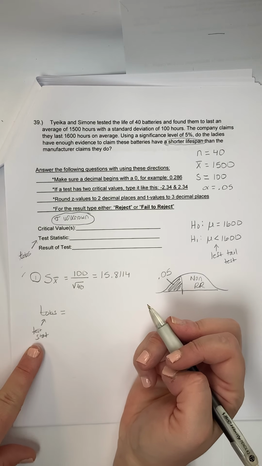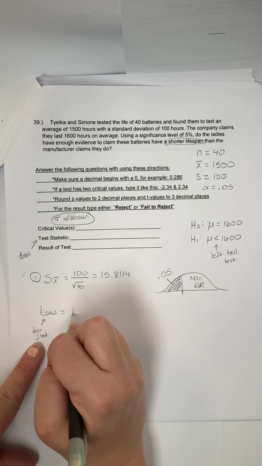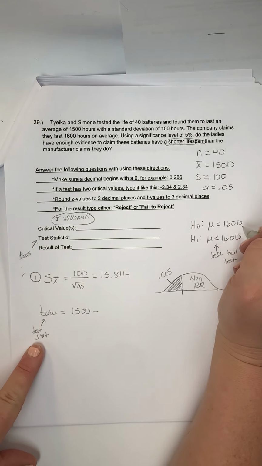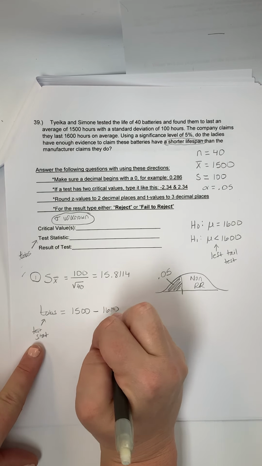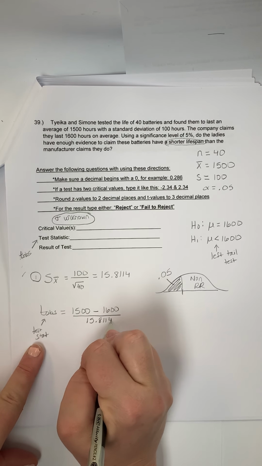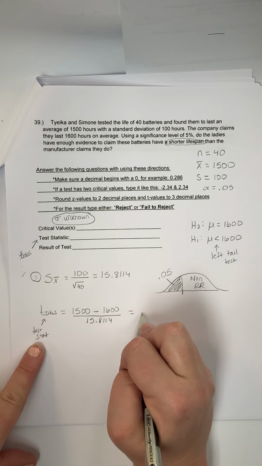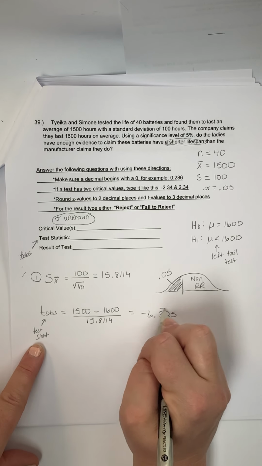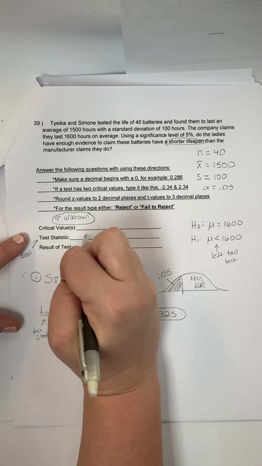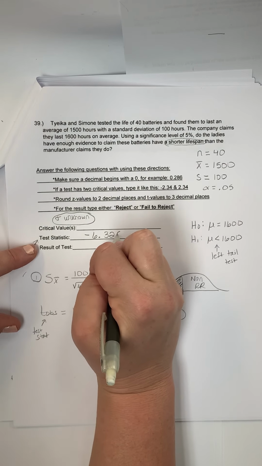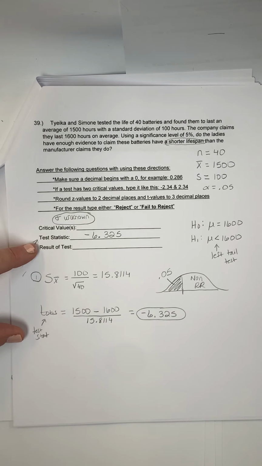Okay, we're going to have X bar minus mu, 1,600, over 15.8114. We get a T observed of negative 6.325. Okay, so remember that's the test statistic and we went out 3 decimal places because it's a T.